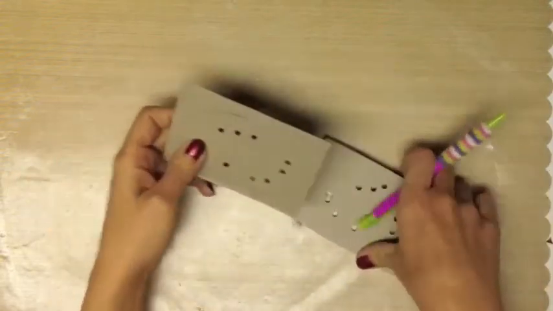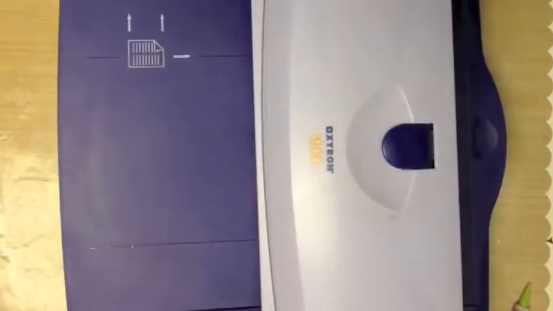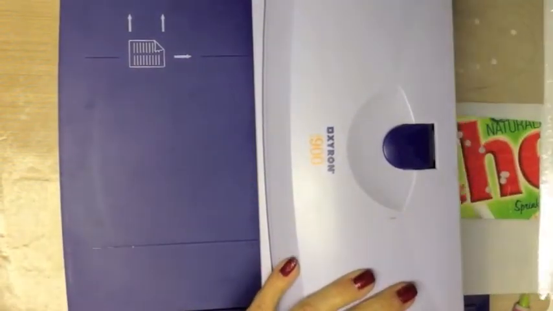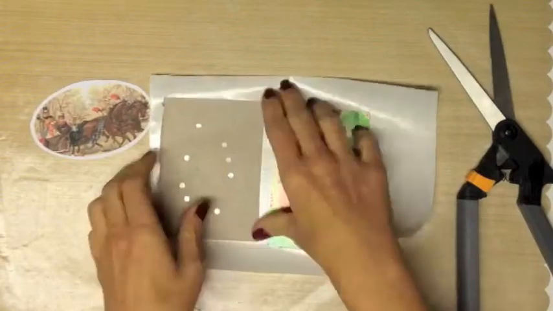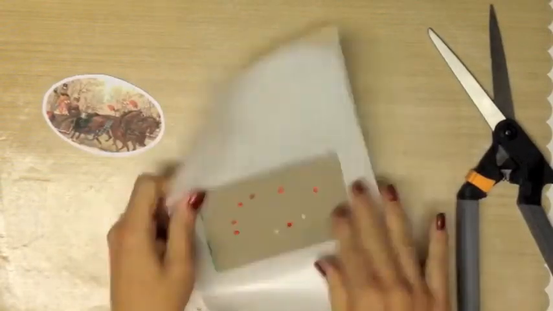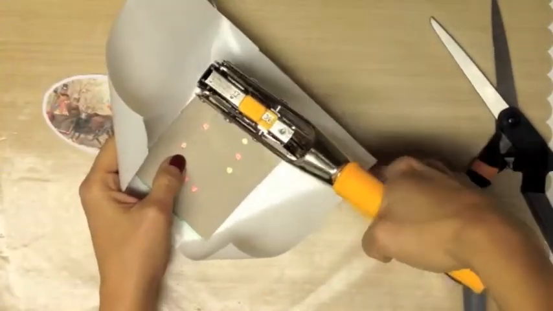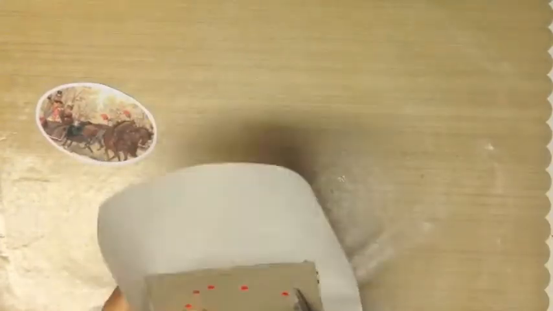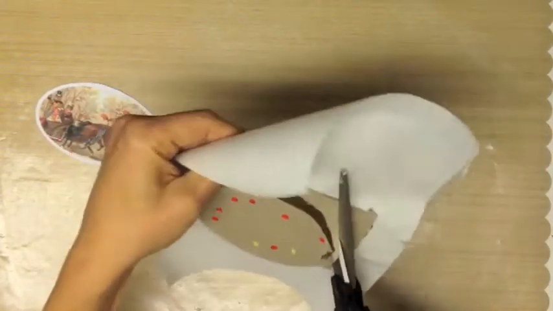Cut a couple of cereal boxes to fit on the inside of the card. Trace your oval on it and run through the Xyron 900 Create a Sticker machine. Adhere two pieces of cereal box together. Now use the We R Memory Keepers Big Bite to punch some holes so that it enables your scissors to get into the center of our aperture.